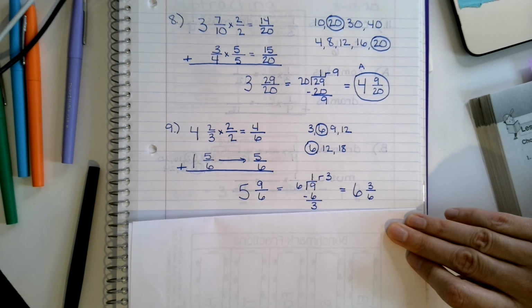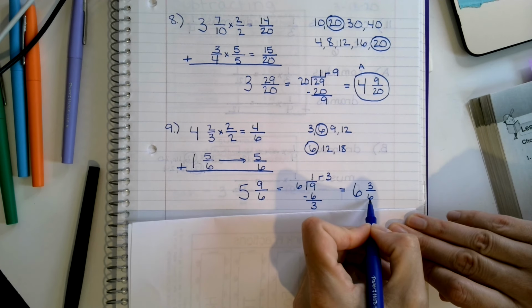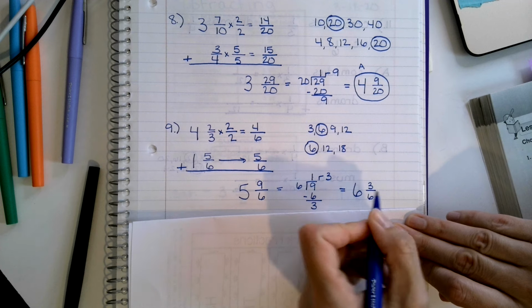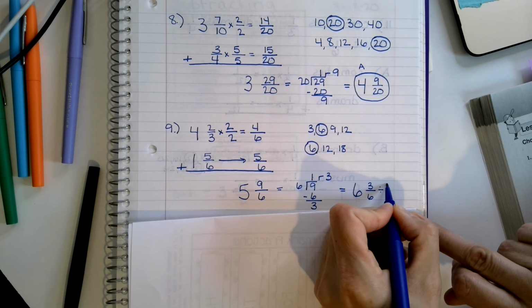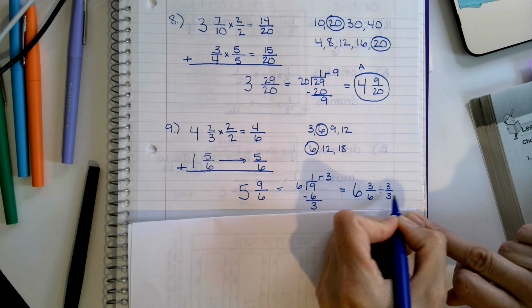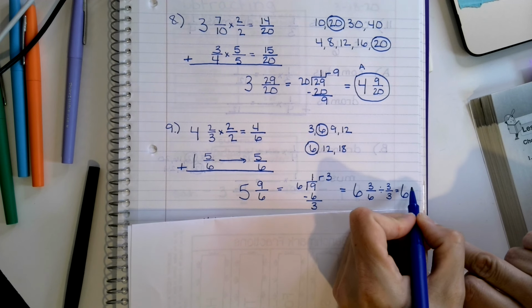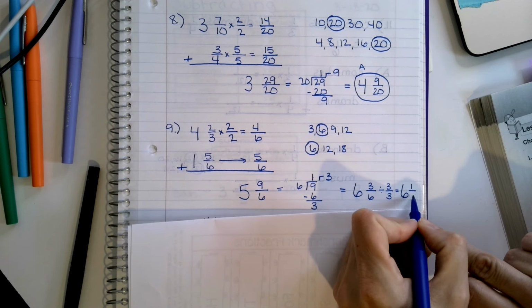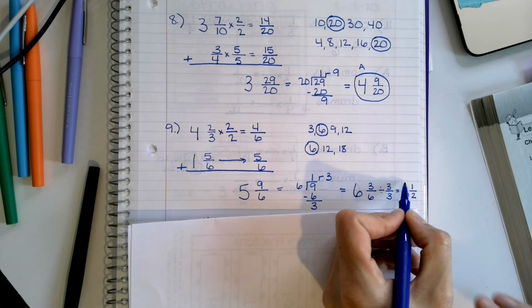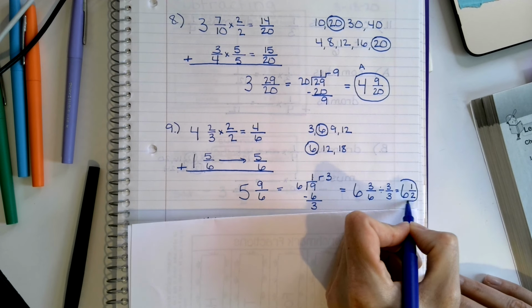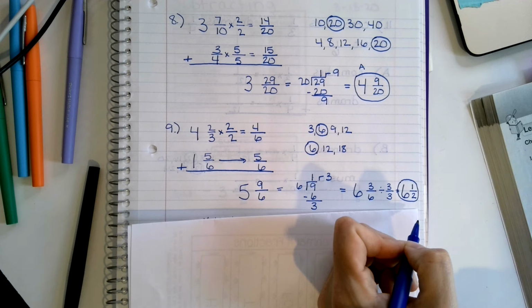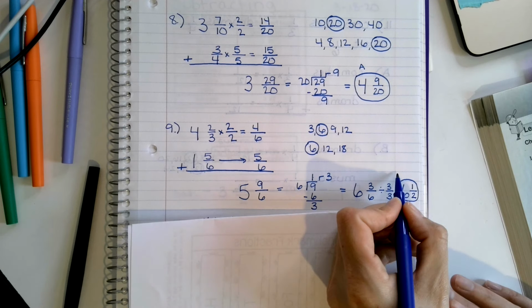Now you can simplify it, because remember, you need to first ask yourself, can 6 be divided by 3? And the answer is yes. So you would have 3 divided by 3 is 1, 6 divided by 3 is 2. 6 and 1/2. So for number 9, that answer choice is C.